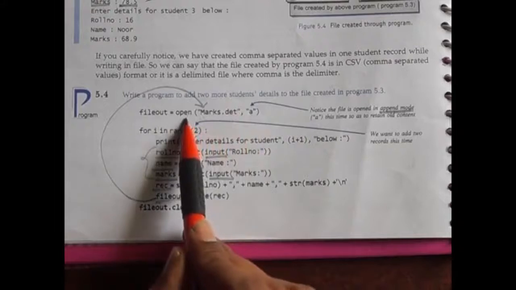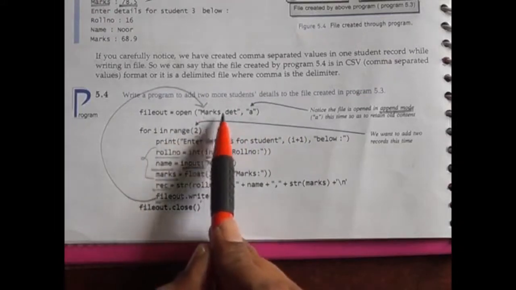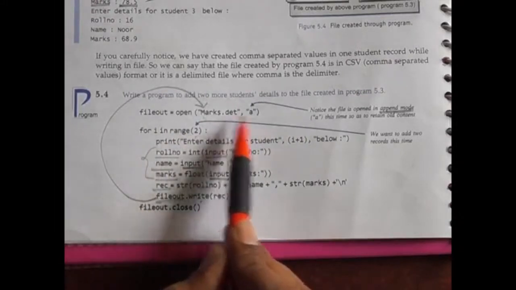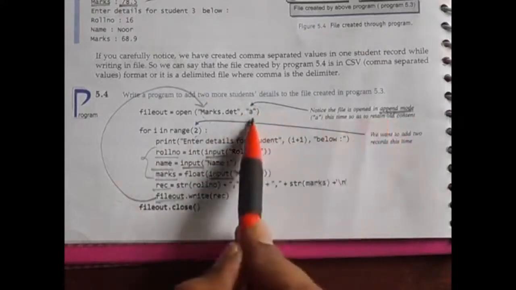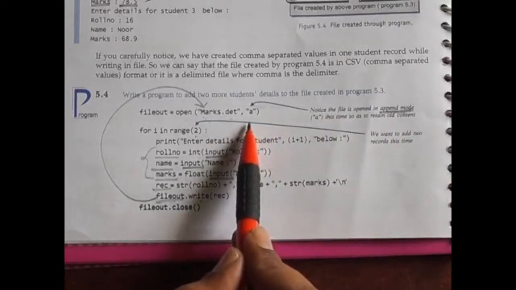Here we are opening a file called marks.det. Listen, can you see here what mode? It is called append mode. It is called what mode? Append mode. Append mode means add at the end. Append means what? Add something at the end of the file.